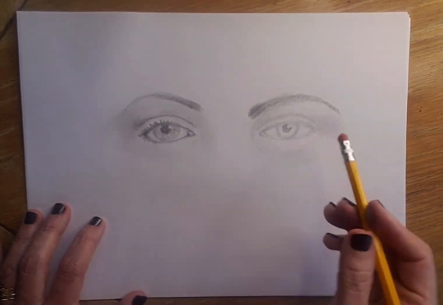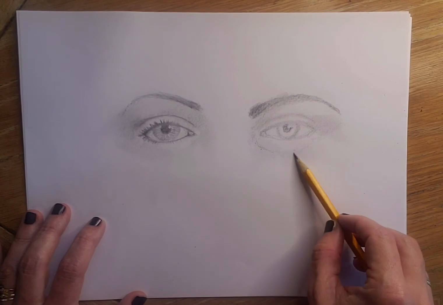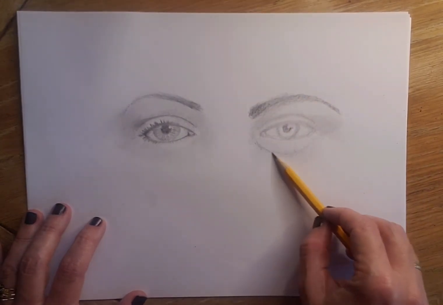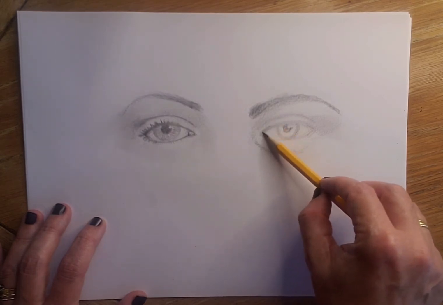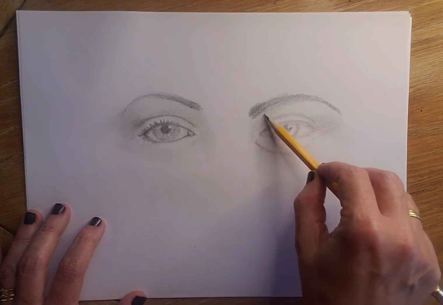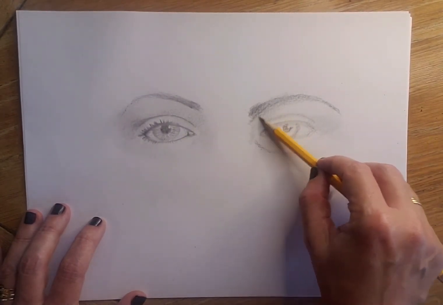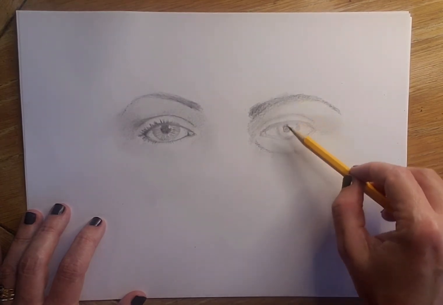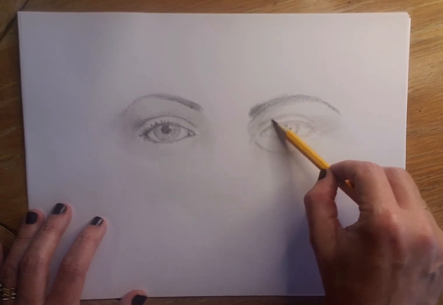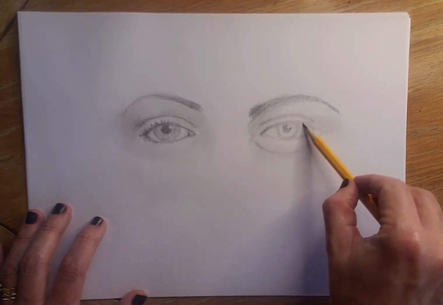Now this area under the eye, think of it as like a bag under the eye if it's pronounced, is just part of the kind of soft tissue around the eye that protects it. And this whole thing is rounded. So this area and this area are more in shadow because they're more recessed. And then this is part of what comes out with your eyeball, which is, of course, a rounded shape.